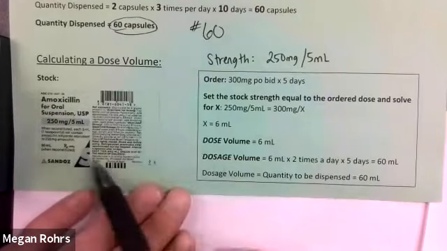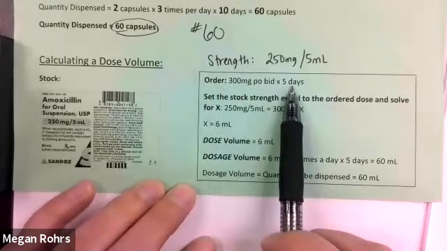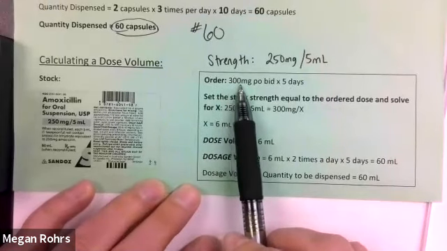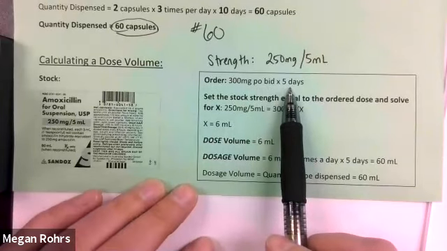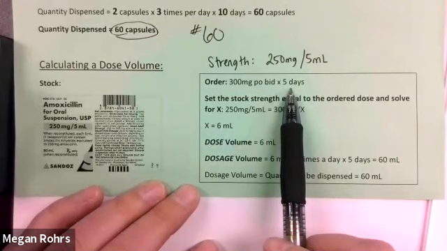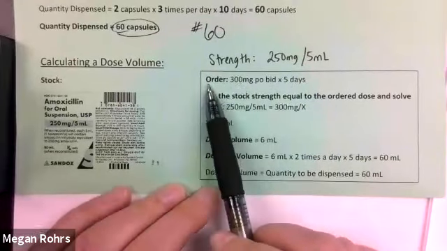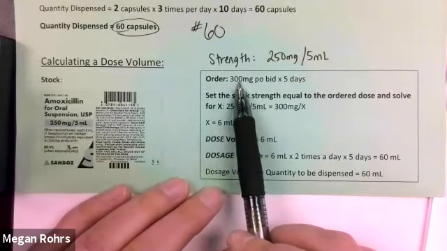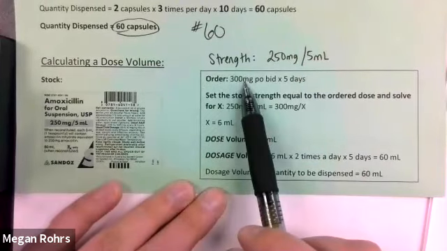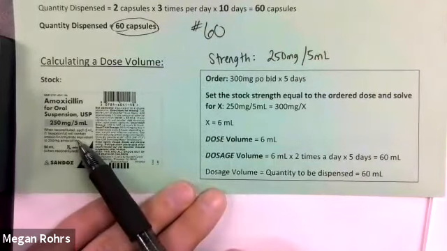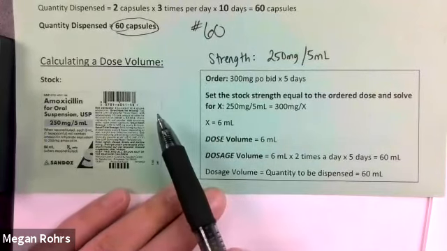So this is our stock label. This is what we have in stock on the shelf. This is what the physician is ordering. So they're ordering 300 milligrams by mouth twice a day for 5 days. If we're interpreting that for the patient, we would need to say take, and if we just told the patient to take 300 milligrams, well, this is a liquid. They're not going to know how much to pour out. So we need to figure out the dose volume for the patient.